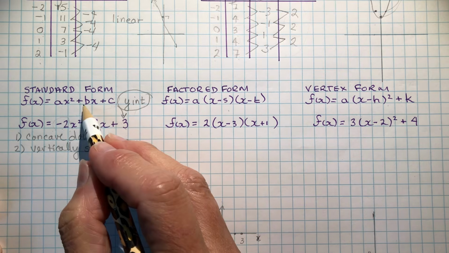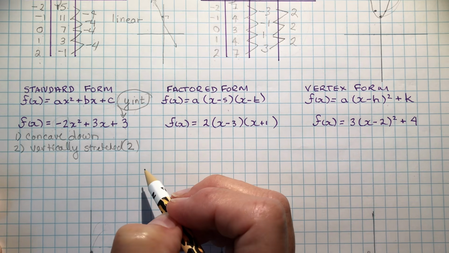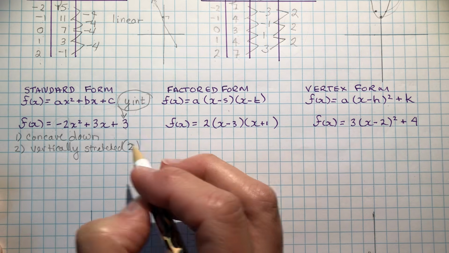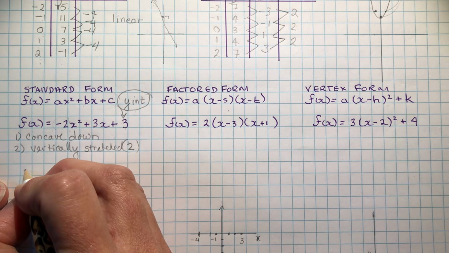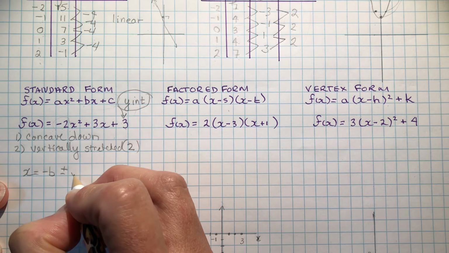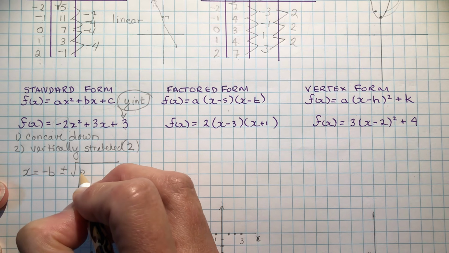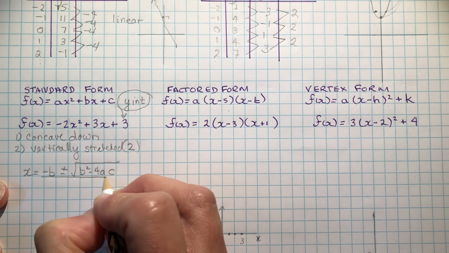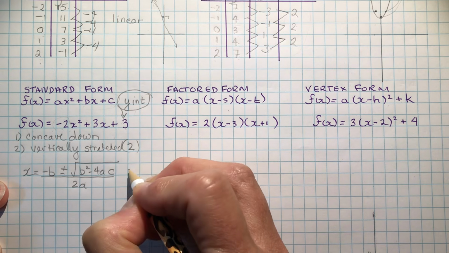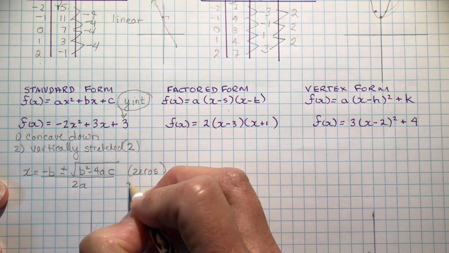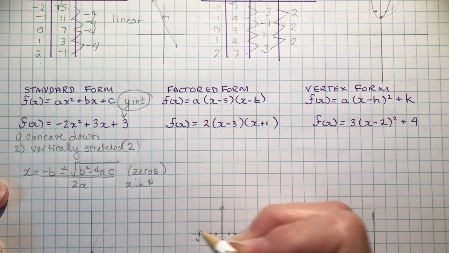What you can use this for is finding the zeros using the quadratic formula. You might remember that: x equals negative b plus or minus the square root of b squared minus 4ac, all over 2a. That will give you the zeros, or the x-intercepts, for this function.